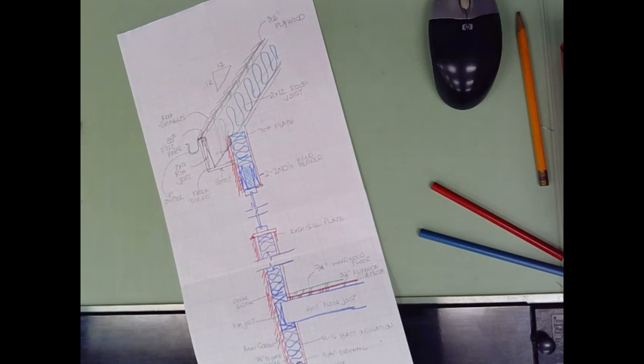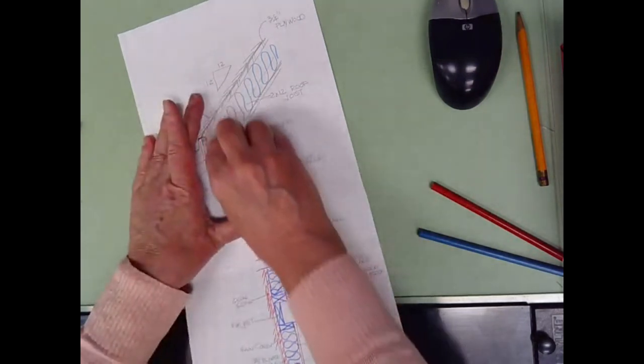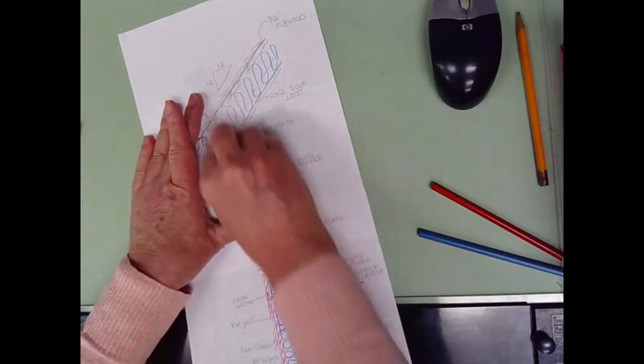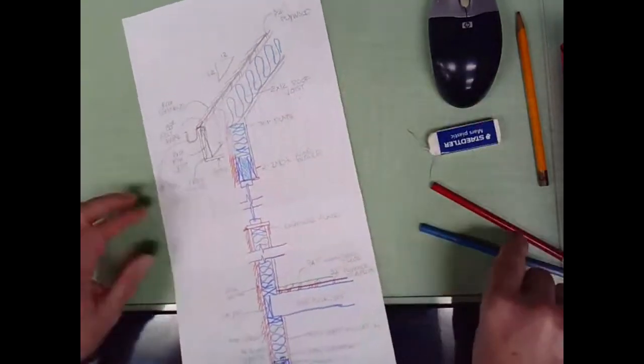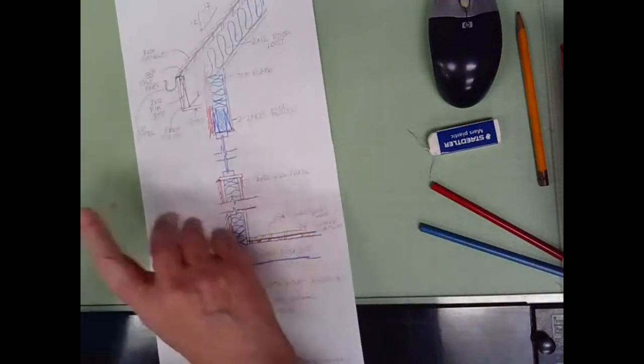So you saw in some of those how the roof pitch drastically changes what a building looks like. It changes the cost, it changes everything. I have to take my electric eraser to this.